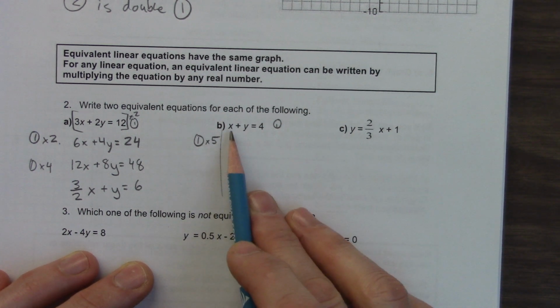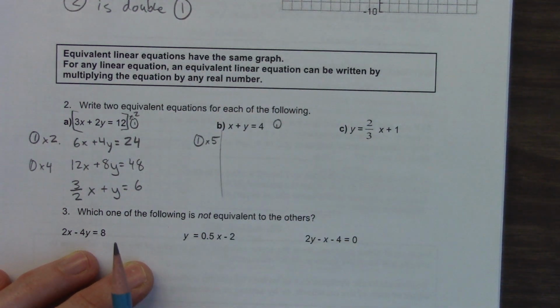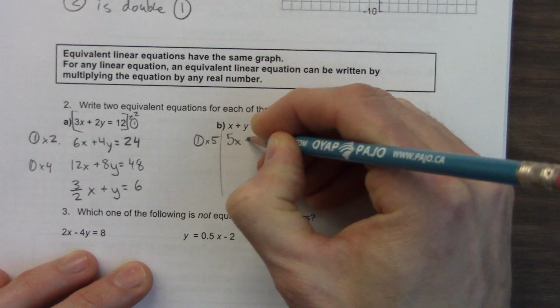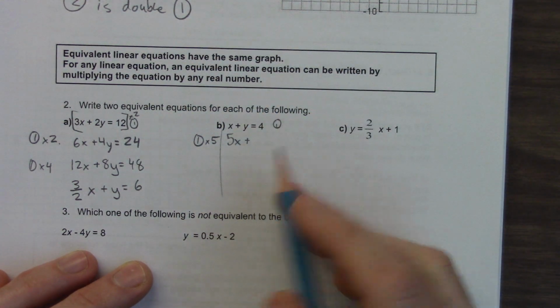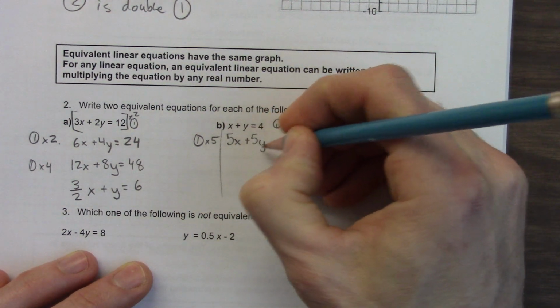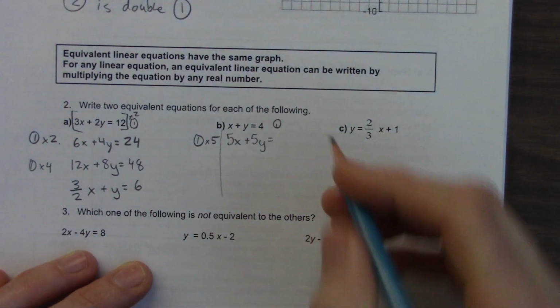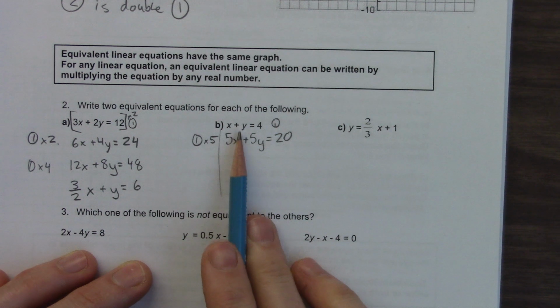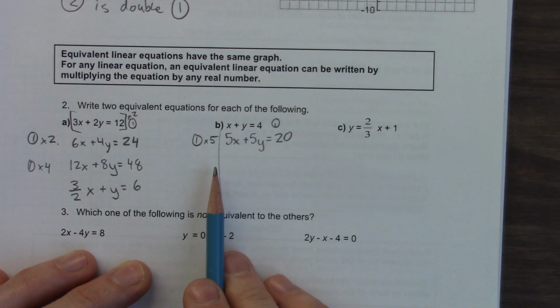So what would be 5 times x? You're not sure? 5x, okay? What would be 5 times y? 5y, good. And what would be 4 times 5? 20, good. All right, got one equation. This is equivalent to this. We've just multiplied everything by 5.